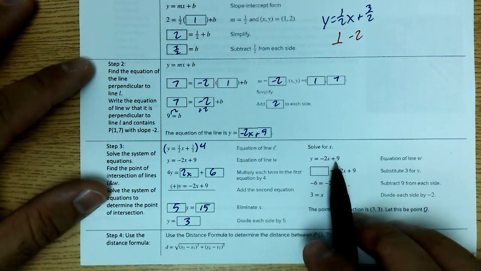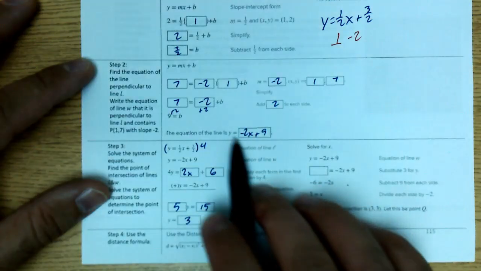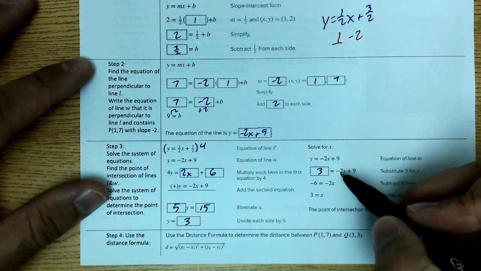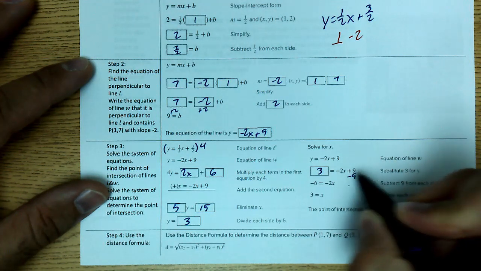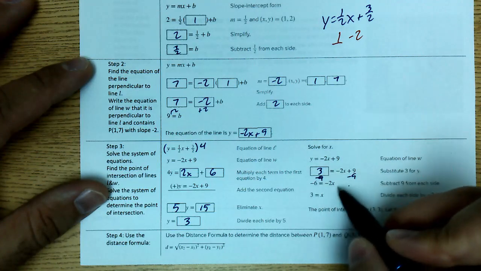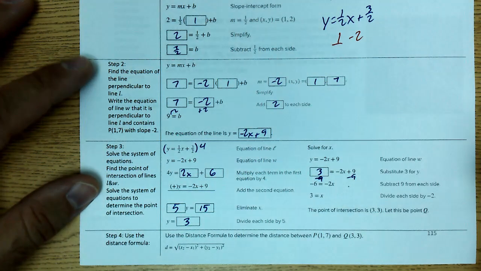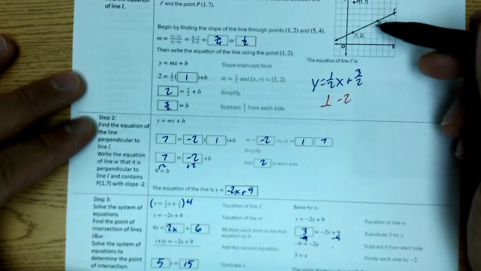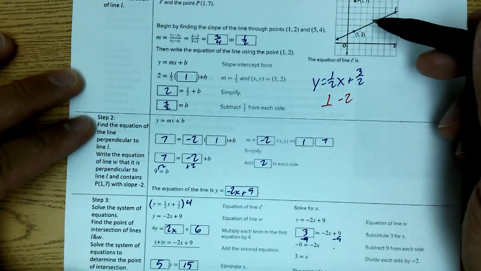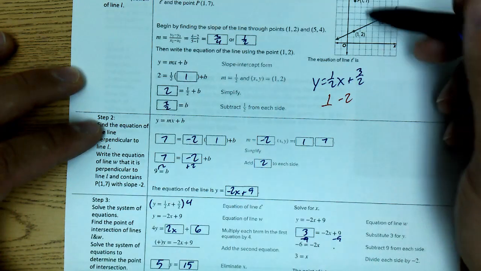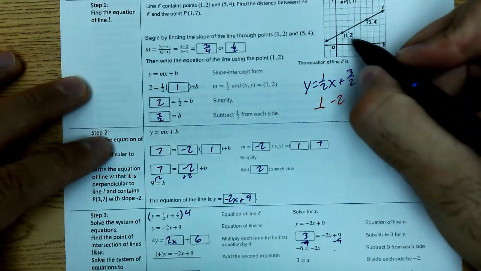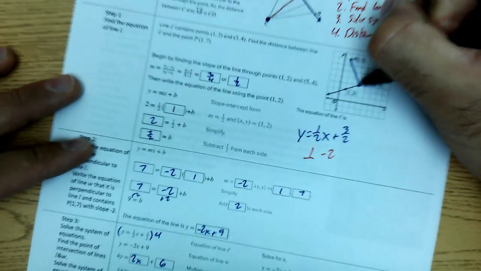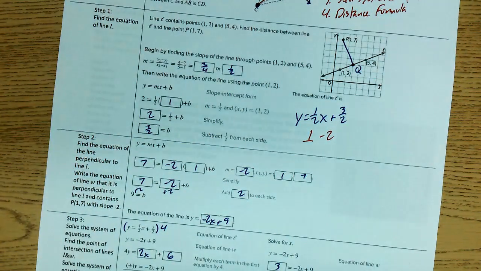We're going to plug 3 in to our original equation for this line for y, because we just said y equals 3. So 3 equals -2x plus 9. We subtract 9 from each side, get -6 is equal to -2x, and x equals 3. So our point that is along this line, that is the closest to point P, is 3, 3. So if we come back up here, we're going to go over to 3, 3. So our job right now is to find the distance from P to Q.